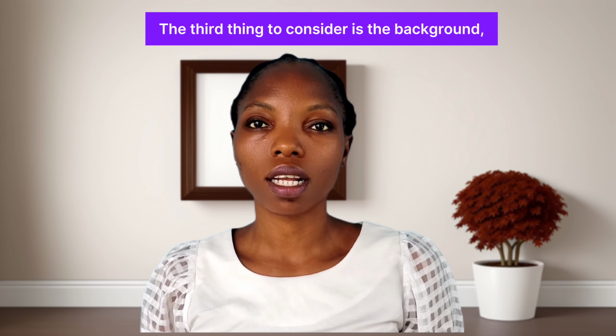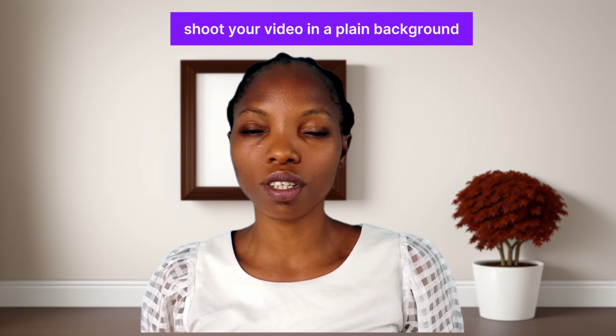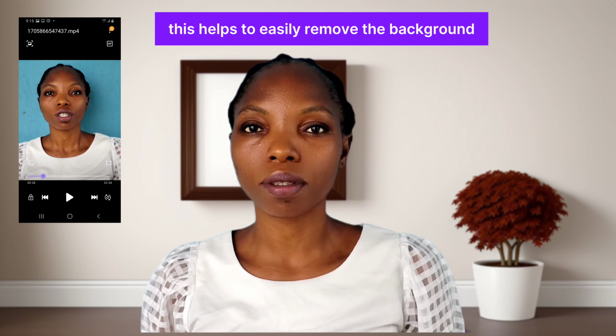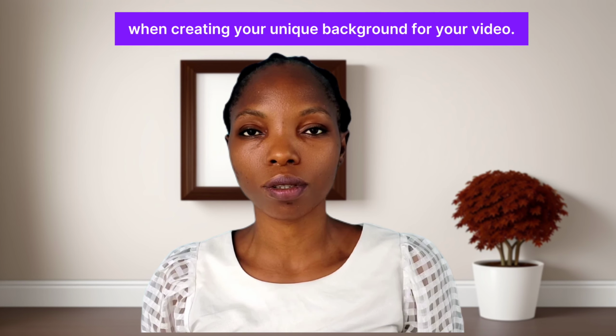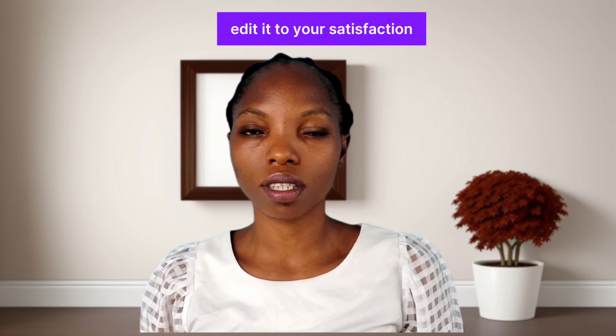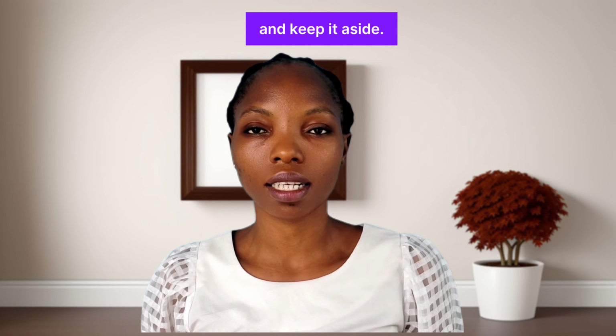The third thing to consider is the background. Shoot your video in a plain background. This helps to easily remove the background when creating your unique background for your video. After shooting your video, edit it to your satisfaction and keep it aside.